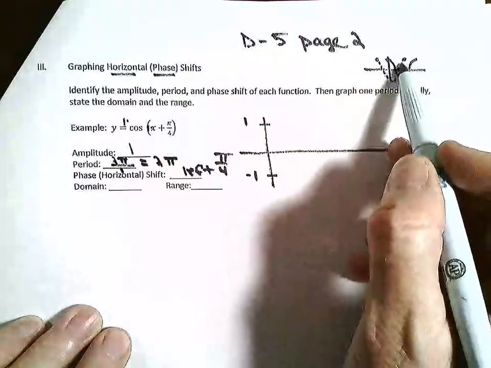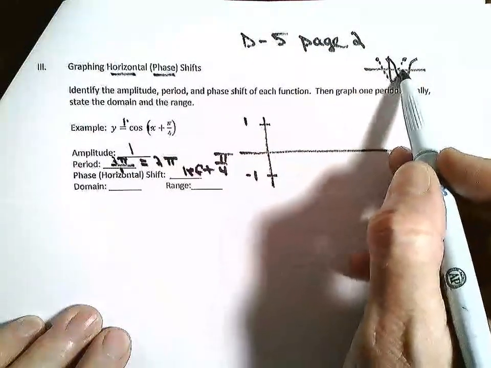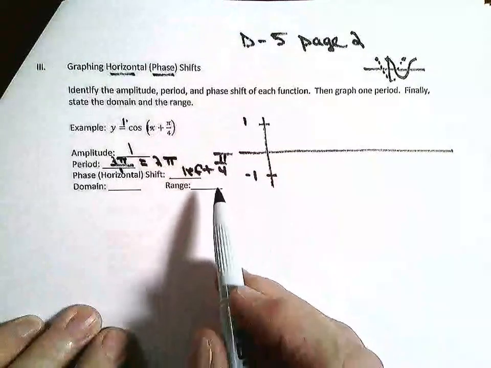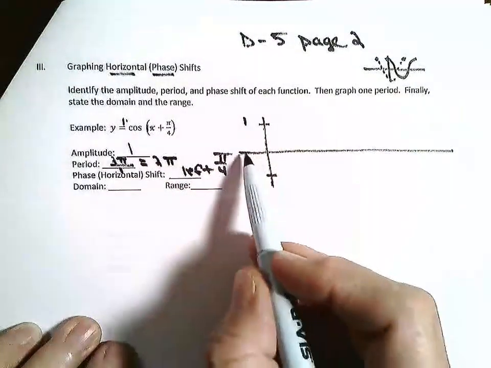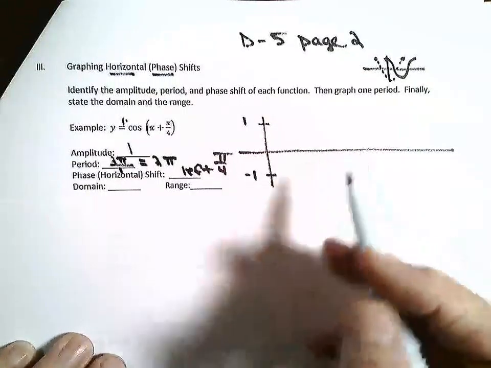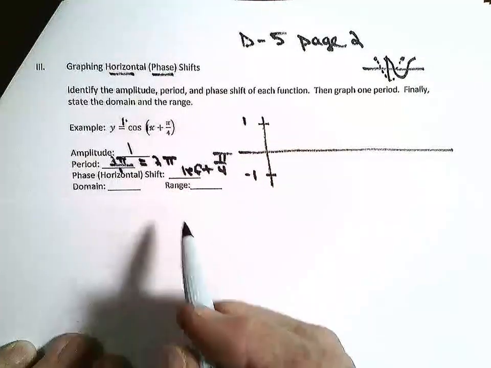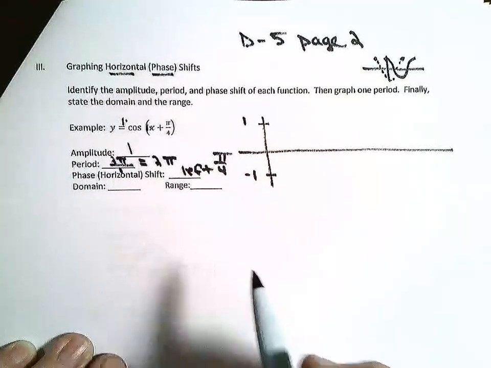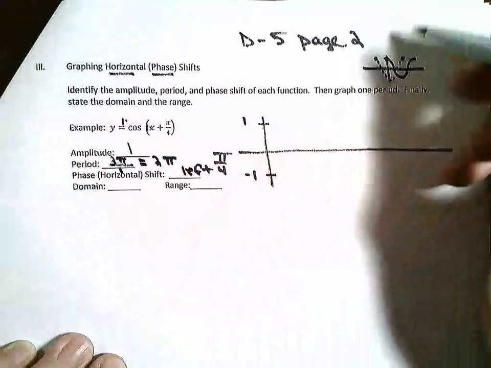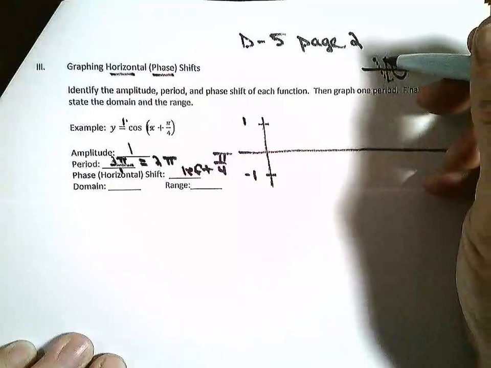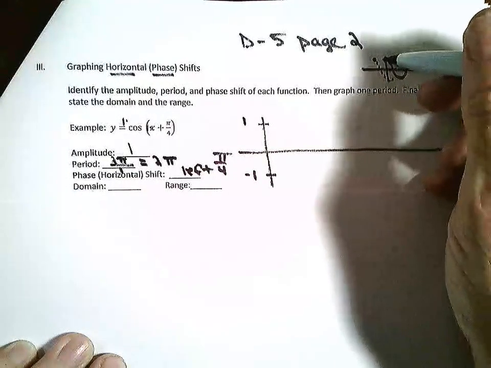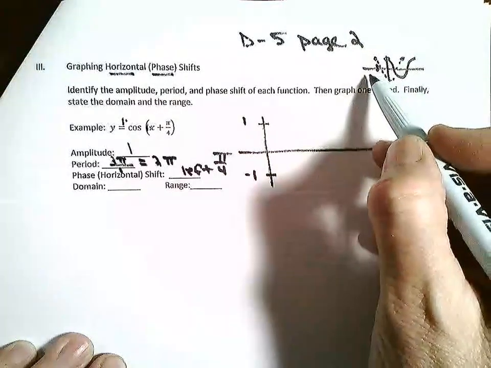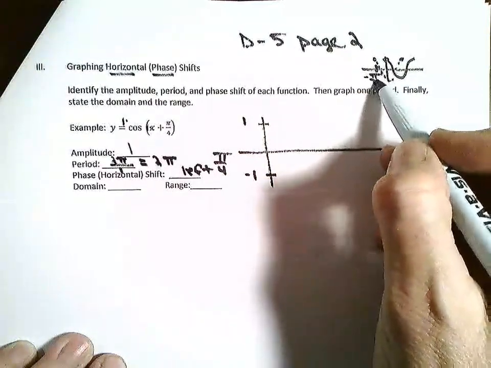So this is an approximation of what our new graph will look like, but we want to have actual values on the x-axis. What I recommend whenever you do a shift is that before you start putting the numbers on this axis, you go off to the side, or down below here, and actually calculate what those values are. We know that usually the starting value for this period is 0 for x, but that's going to shift pi over 4 to the left, which means the new x-coordinate for this is going to be negative pi over 4.